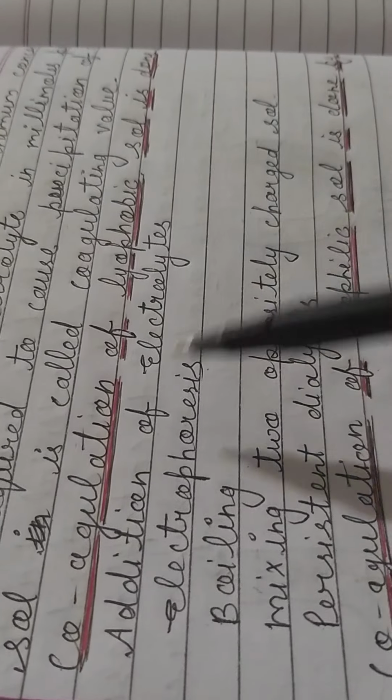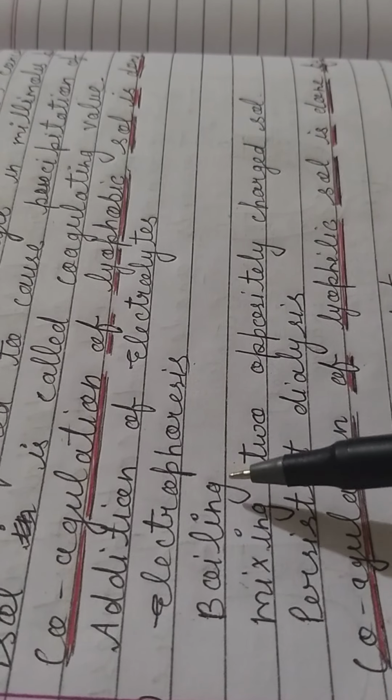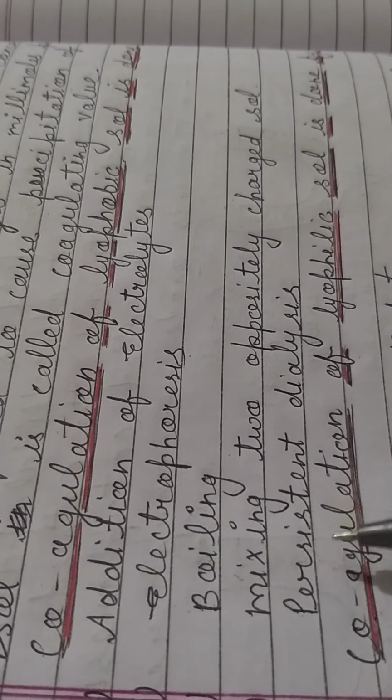Okay, so here I have written a few points. Coagulation of lyophobic sol is done by adding a suitable electrolyte, electrophoresis, boiling, mixing of two oppositely charged sols, or persistent dialysis. They all are responsible for the coagulation of lyophobic sol. Now the coagulation of lyophilic sol is done by addition of electrolyte, or by adding a suitable solvent.